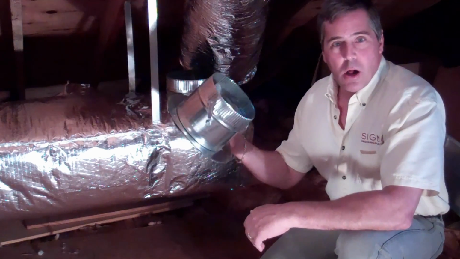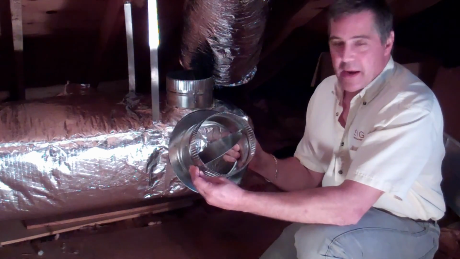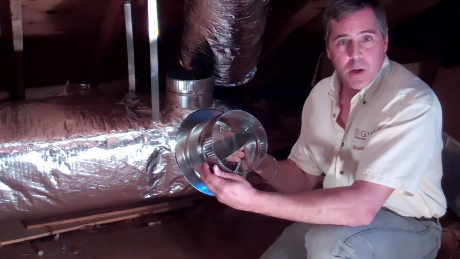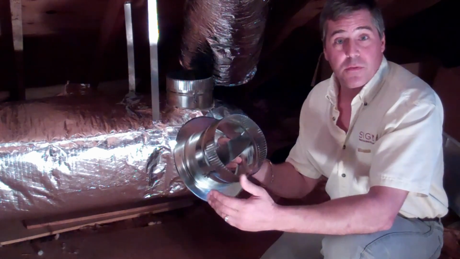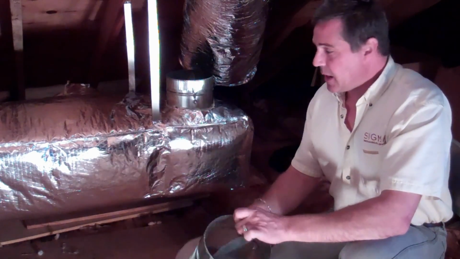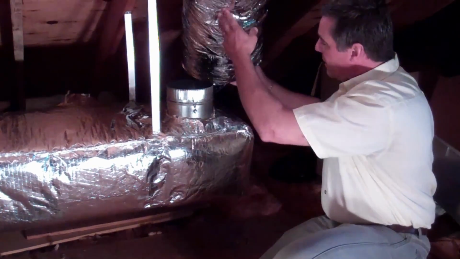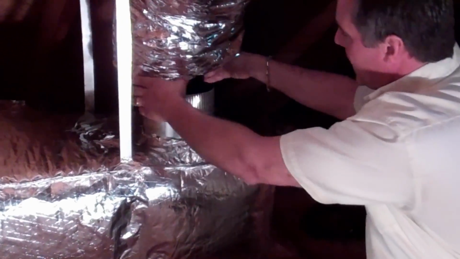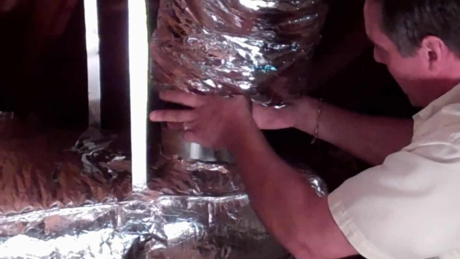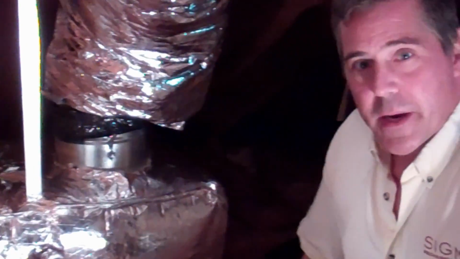Okay, now we have our collars here which are going to feed each register throughout the house. Each one of them has a damper on there so we can balance the house out when we're all completed and get the proper amount of airflow that we need to each one. It has a stick-on surface here which seals to the duct. We have one already mounted right here, and now what we're going to do is tie our flex duct onto this right here, and do a tie wrap, and we'll be completed.